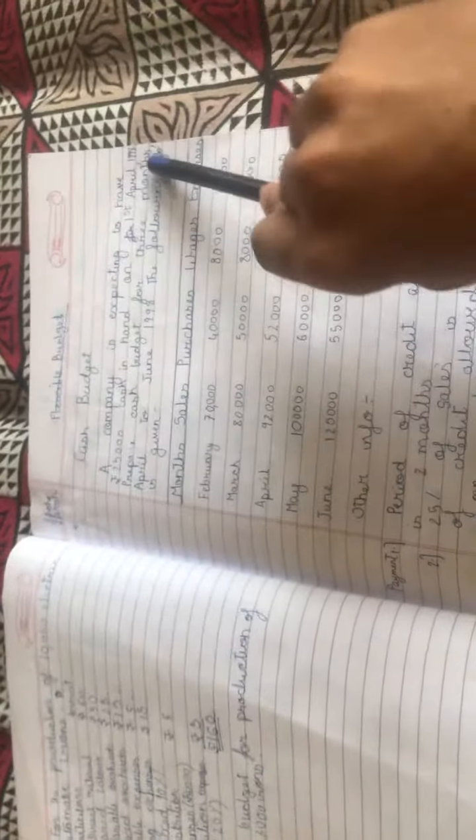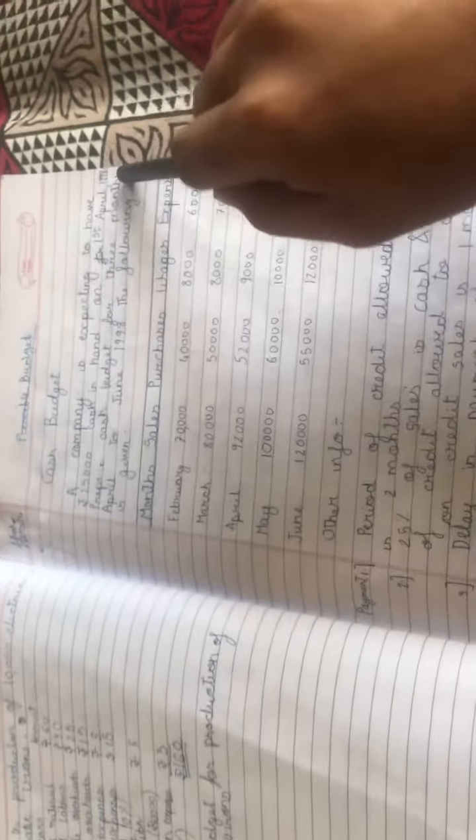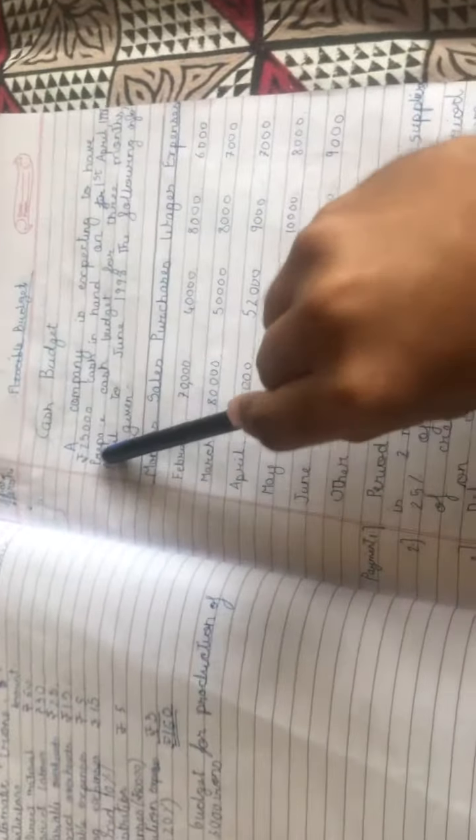It will have something like expected to have rupees 25,000 cash in hand. It will start with this, or else in the other info it will be given the cash in hand, and this is the basic formula. They will ask you to make it for April to June, or March to May, or any combination of that. They'll give all of this, as simple as that.